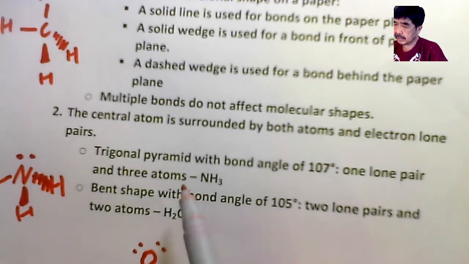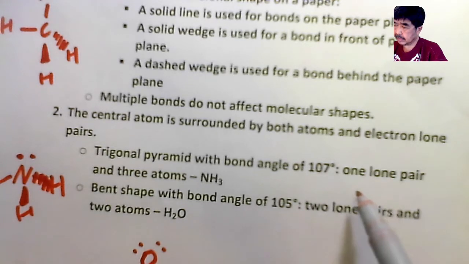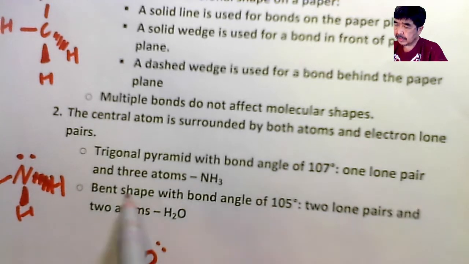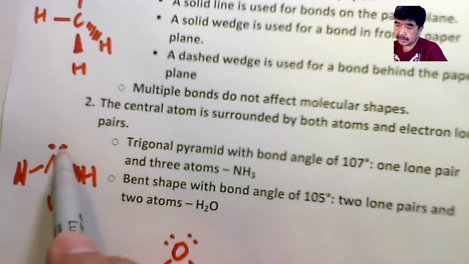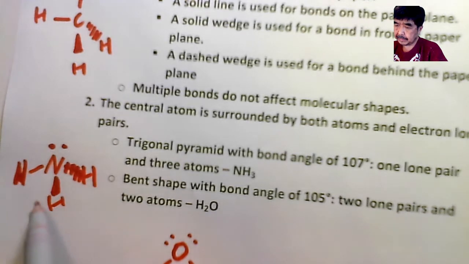In this shape, the central atom is surrounded by one lone pair and three atoms. The example is ammonia. In this ammonia shape, the central atom is nitrogen, surrounded by a lone pair and three hydrogens.